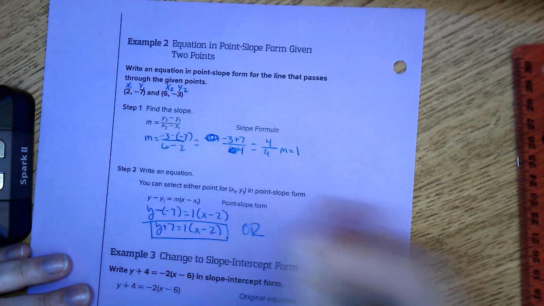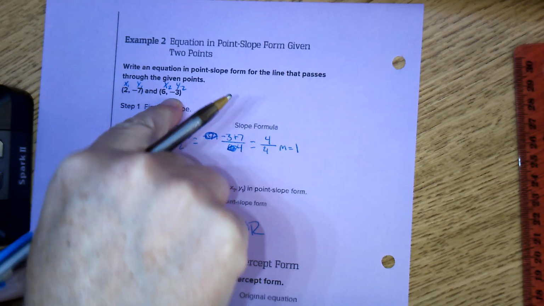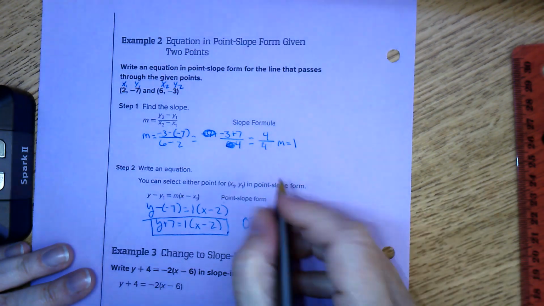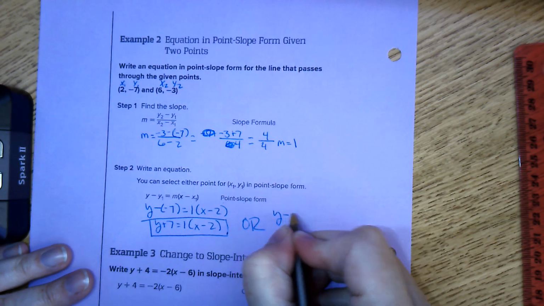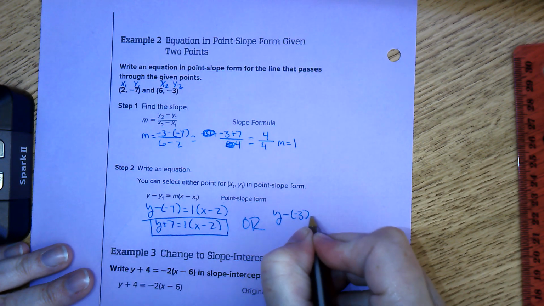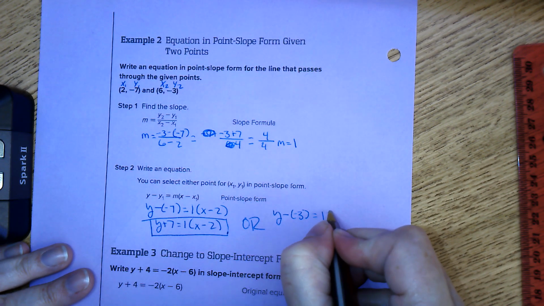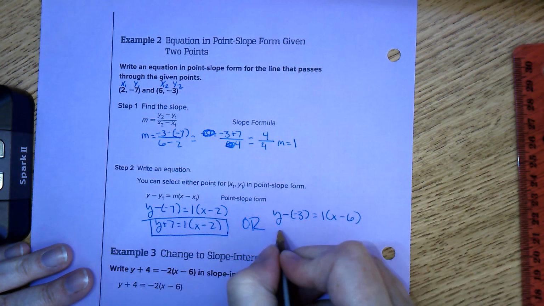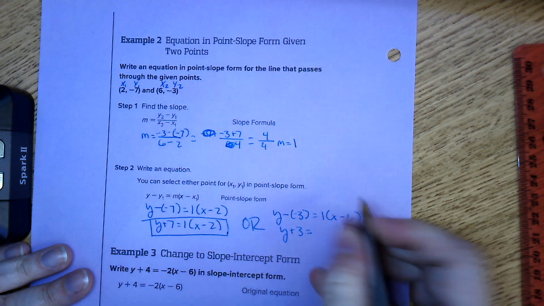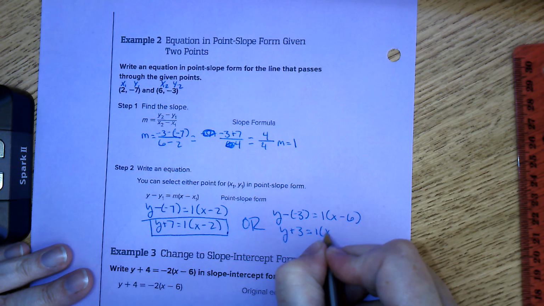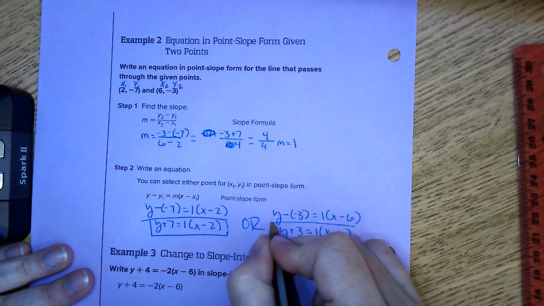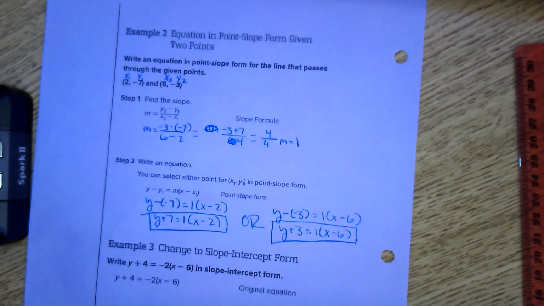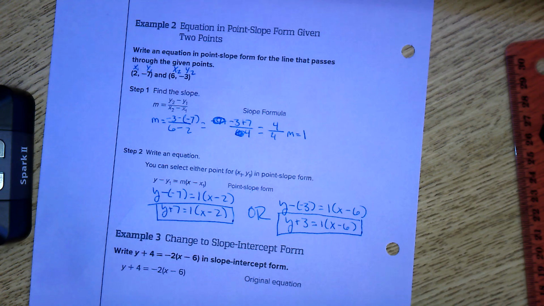Or, you may have picked that second point. Well, what if you picked the second point with this slope? What would that equation look like in point slope form? Well, that would look like y minus negative 3 equals m times quantity of x minus x. Y plus 3 equals 1 times x minus 6. Okay? Both of these are correct. Both of these will math the math out the same. Okay? Alright.